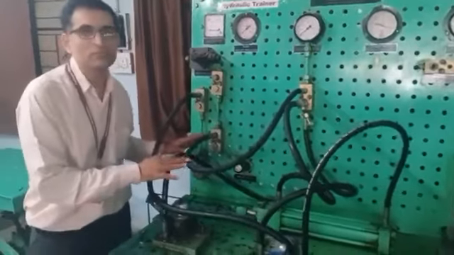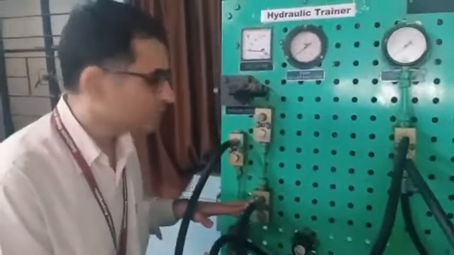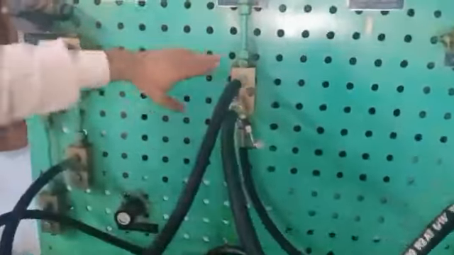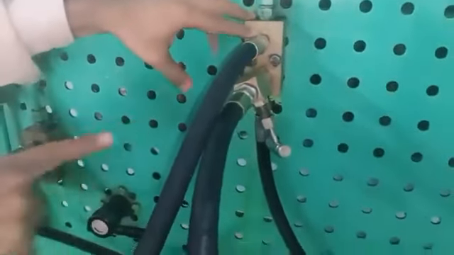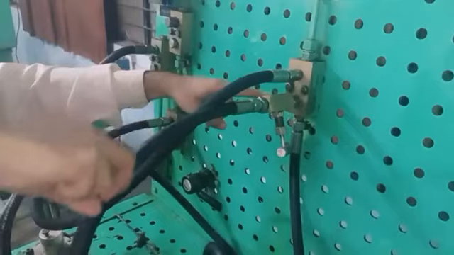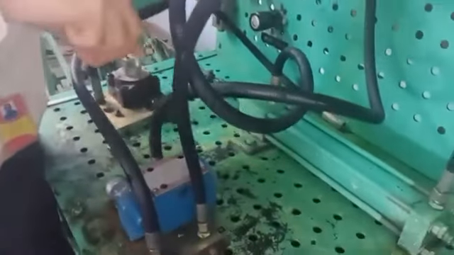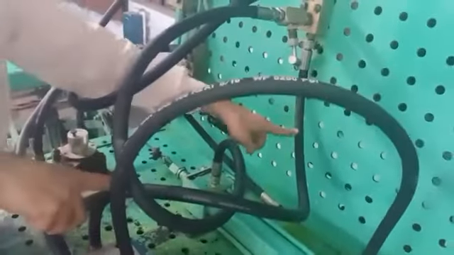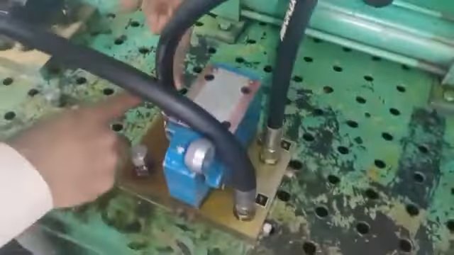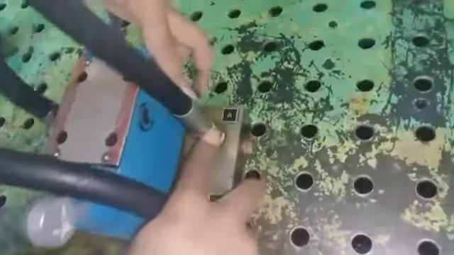Okay, so we are going to study a regenerative circuit now, how to assemble it. Now from P port, the hydraulic oil pressure fluid will go to this manifold. Okay, so here from this manifold you could see it's a junction point actually, through which many flows will emerge. So now from this manifold the fluid first goes to the P port. Okay, so from here you could see the fluid is coming to P port in the valve. It is connected over here, P port.